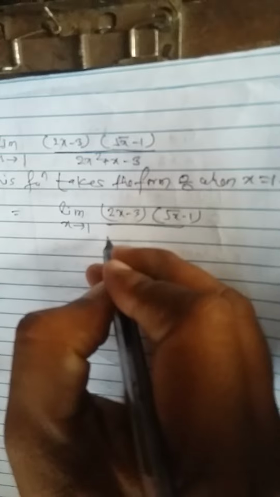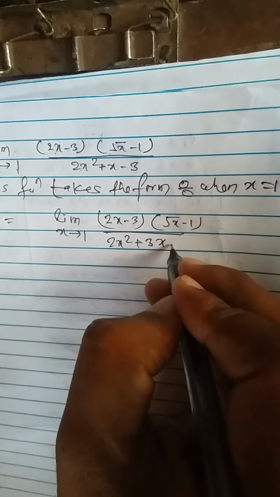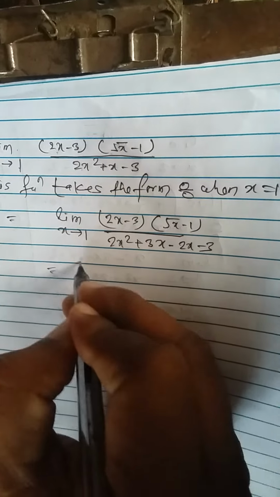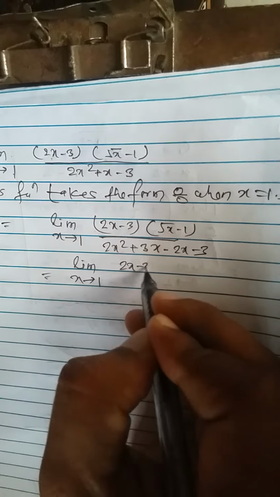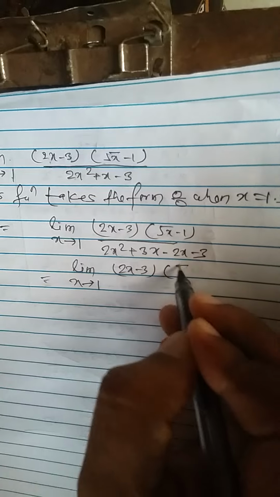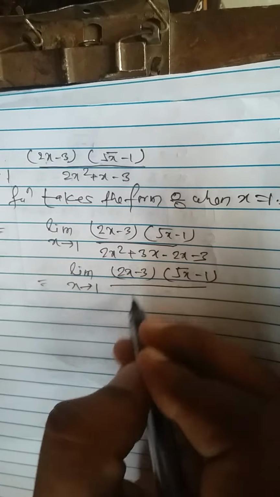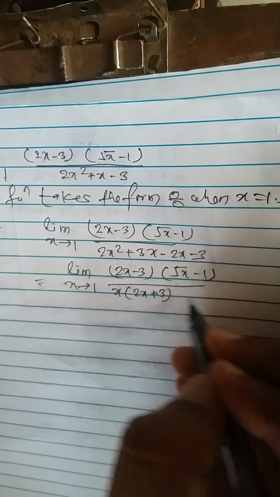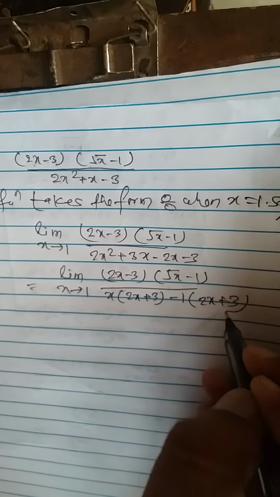In the denominator, let us factorize. 2 times 3 is 6, so 2x square plus 3x minus 2x minus 3. This can be written as limit x approaches 1, 2x minus 3 as it is, root x minus 1 as it is. Let us take x common from both of them. We will be left with 2x plus 3, and again minus 1 common from both of them. You will be left with 2x plus 3.